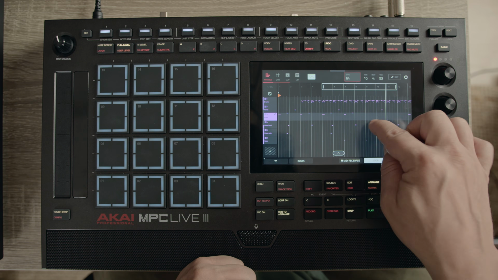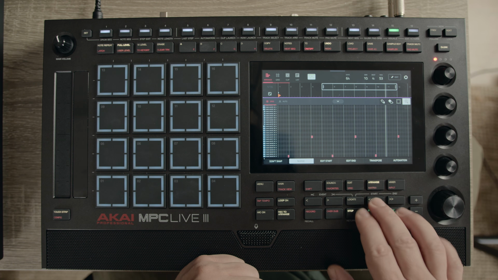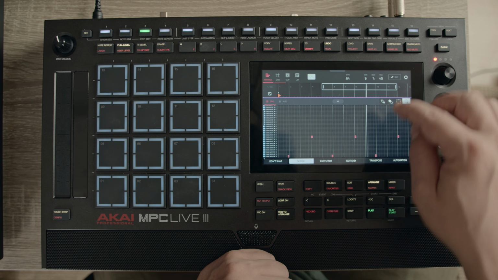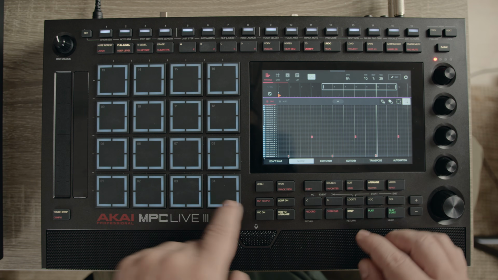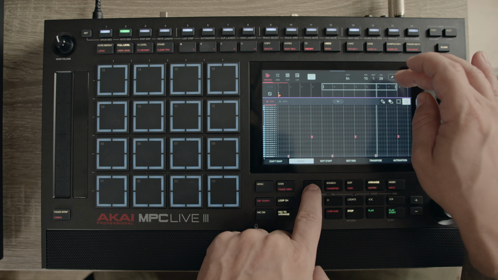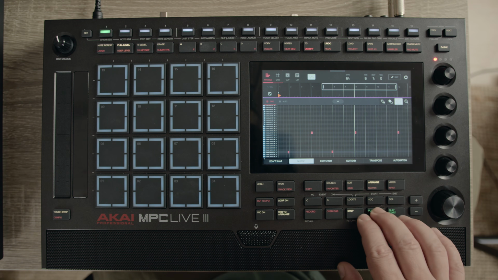So maybe I want to delete what's in here, and I can just say this. So let's go. Right, select that and delete. Let's go back to 8.